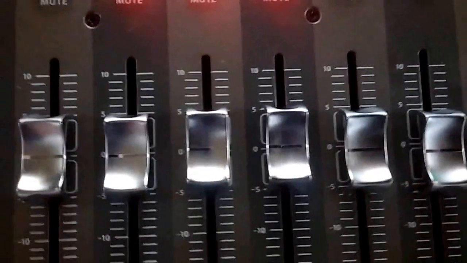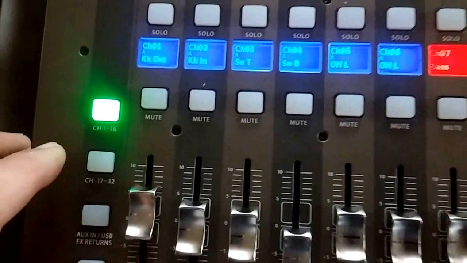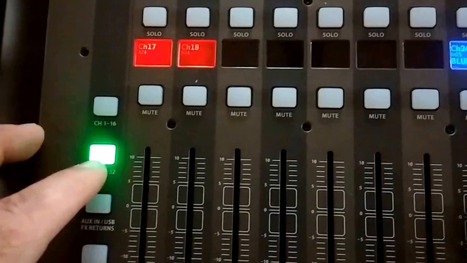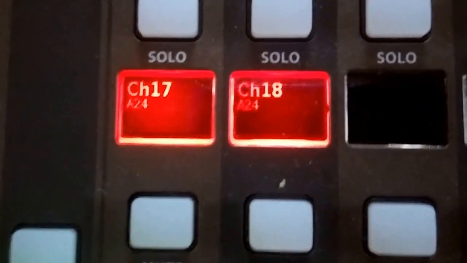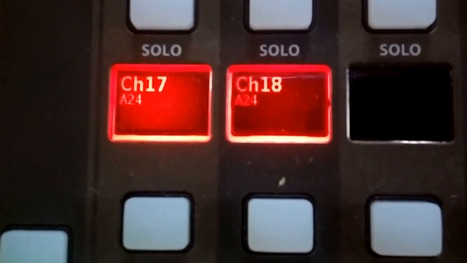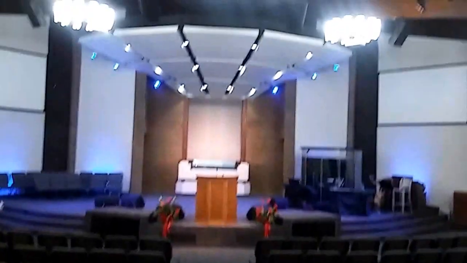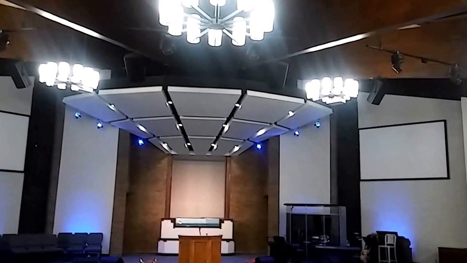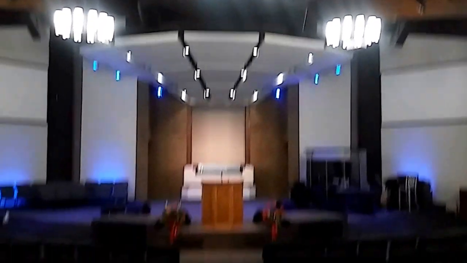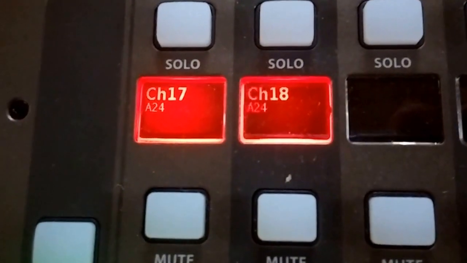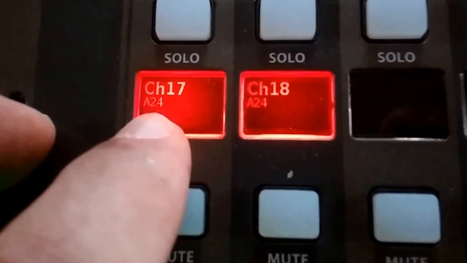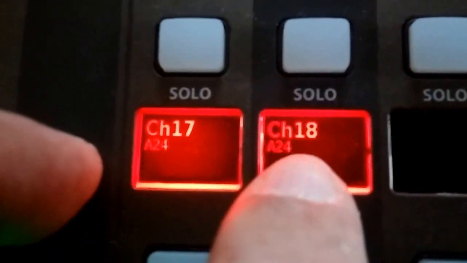The second layer of channel inputs, you can see the first 2 are on the A channel, A24, and those are the ambient mics that are above the cloud. And you can see that they're both set currently to A24, which is because one of them's not working, so they're both set to the same thing. Set to the same microphone, that is.